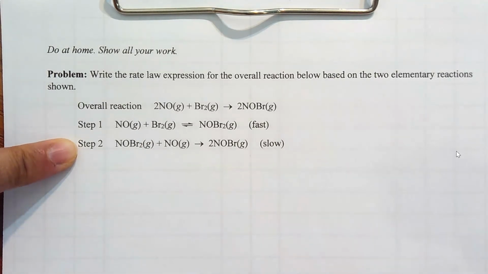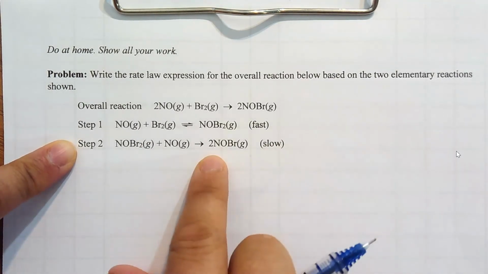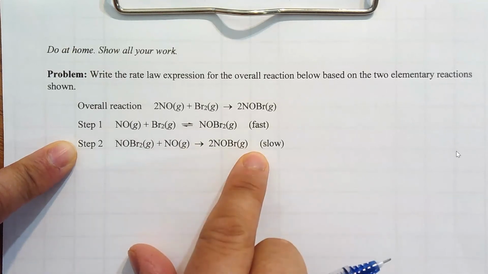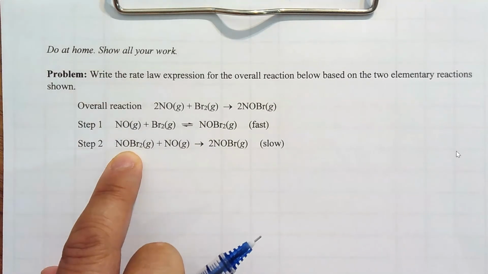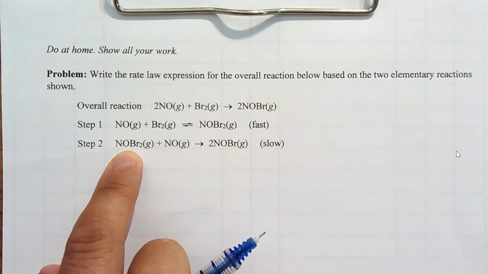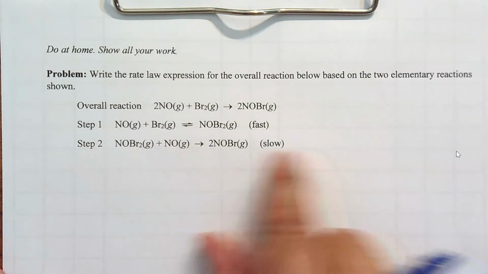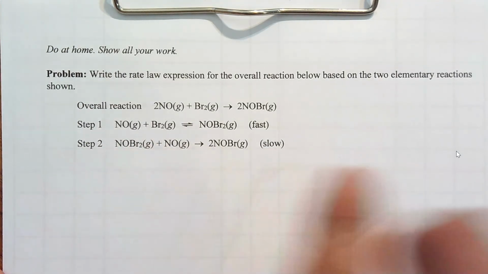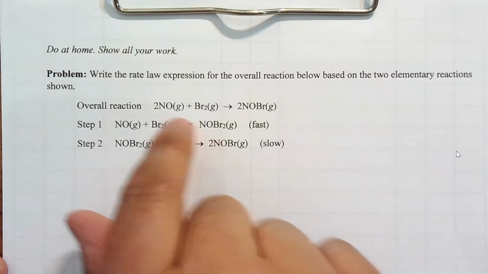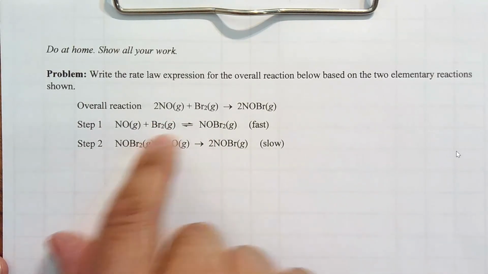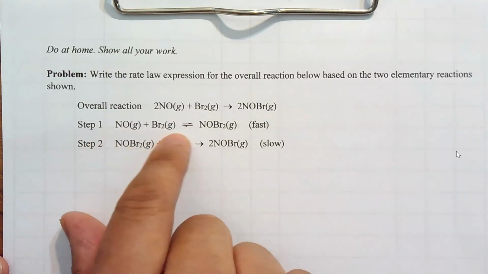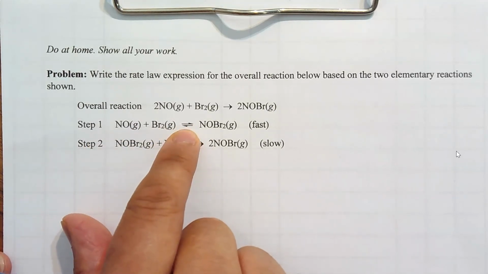So we do have to do this sort of substitution, because the rate law expression for the slow step includes a molecule that is not in the overall reaction. So the strategy is write out the rate law expression for the slow step and then do your manipulations to replace NOBr2 by using the fact that the first step is reversible and fast.